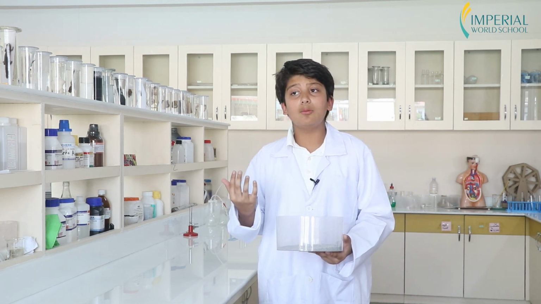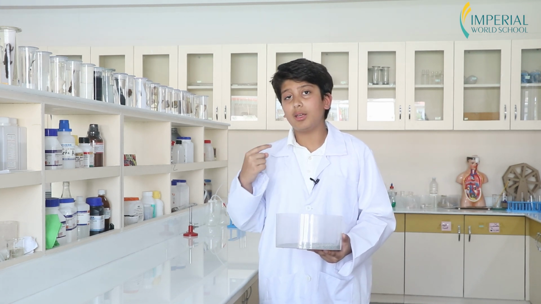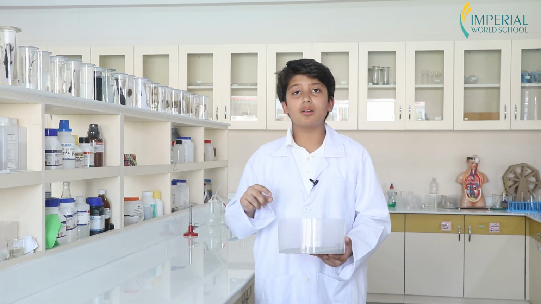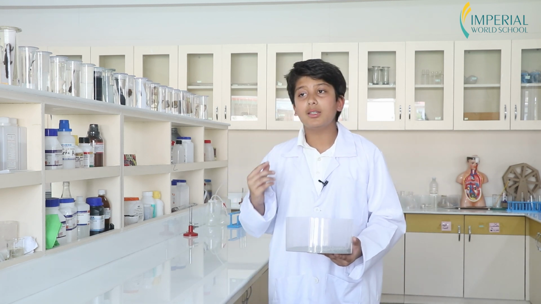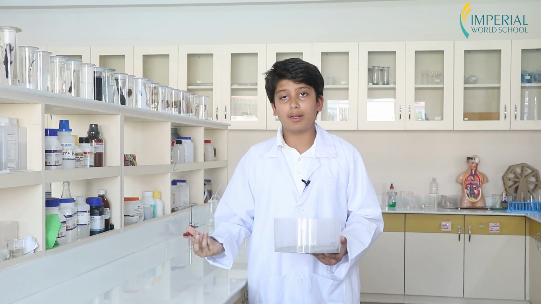Now, I will make a hypothesis to answer that question. The hypothesis I made is this mixture can be separated by magnetic separation since iron filings are attractable to magnets.